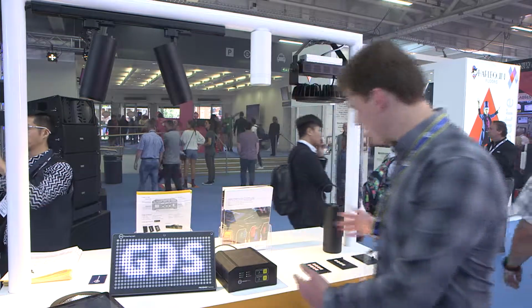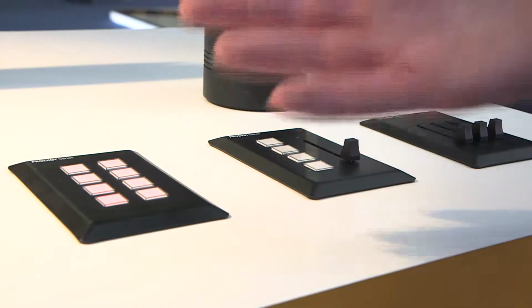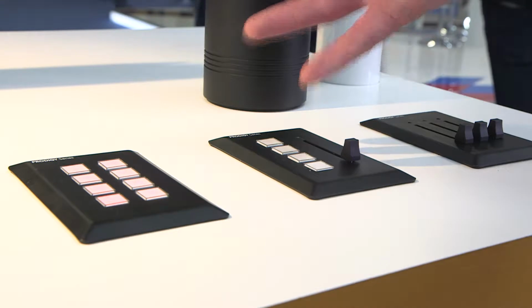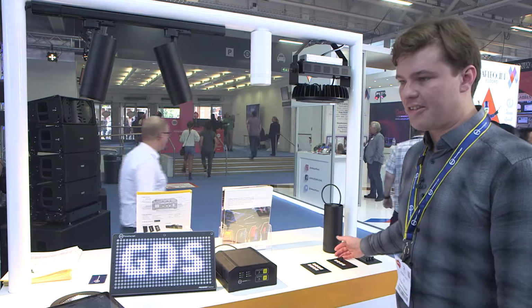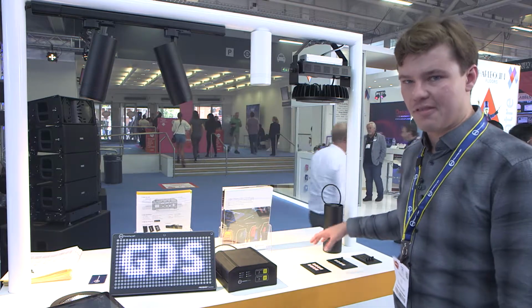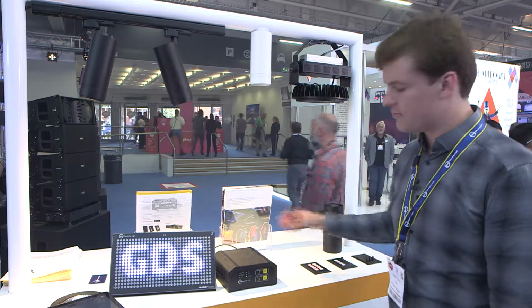The Prodigy's Outstations are available in 8-button format, the fader format, and also a combination of the two. And we'll talk in just a second about how the different buttons and faders work in the Prodigy system.